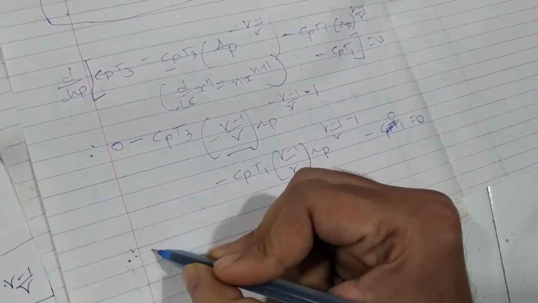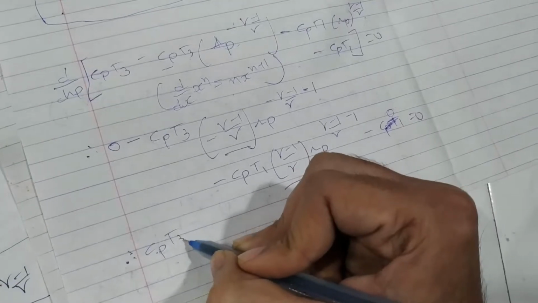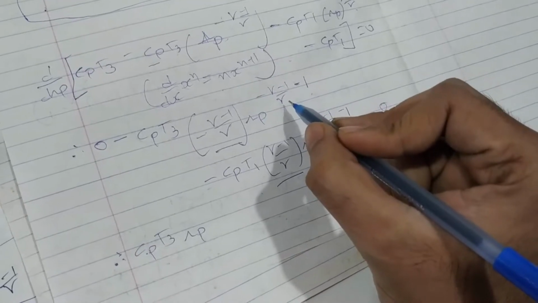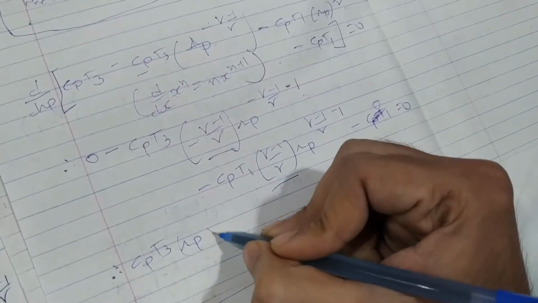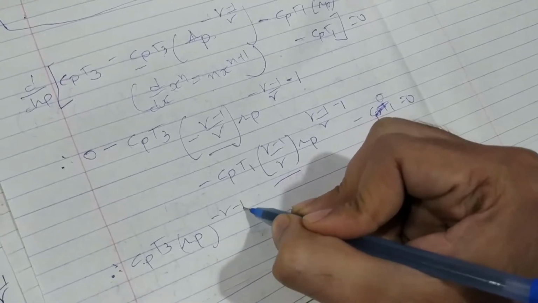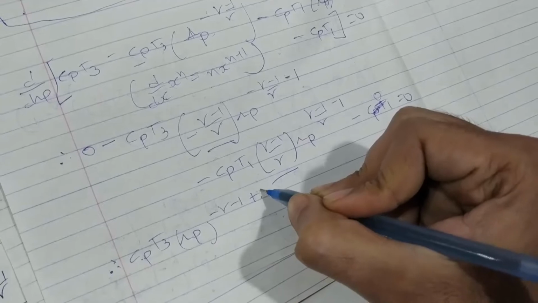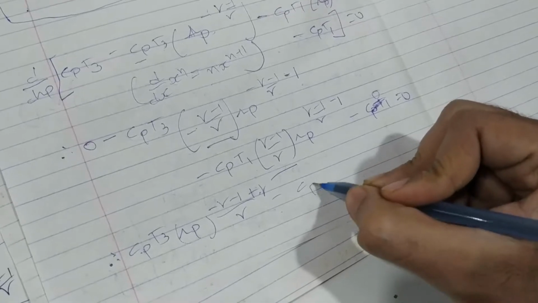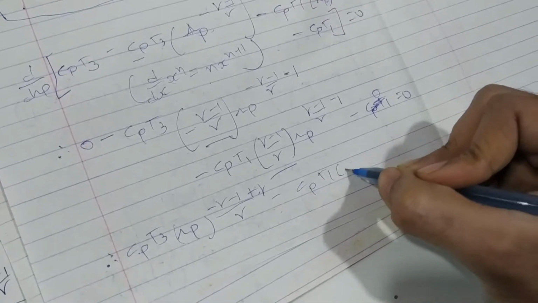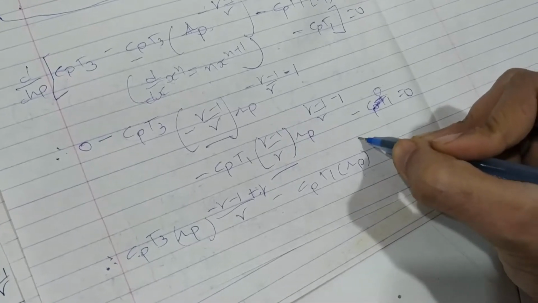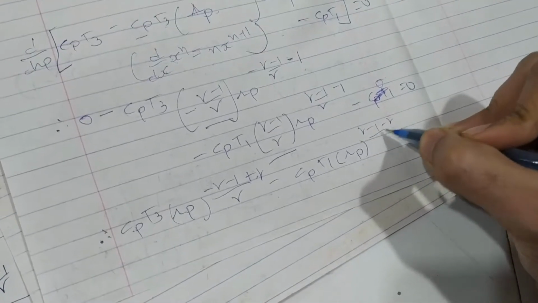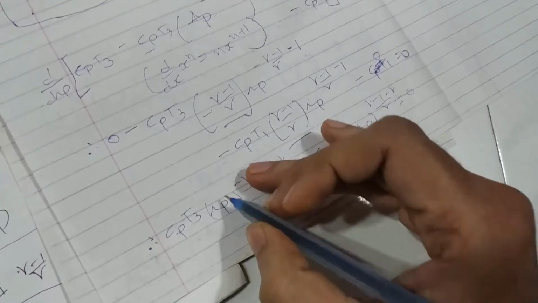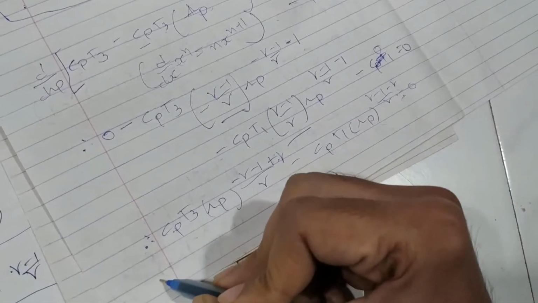So this can be written as Cp T3 Rp. I will do some calculation here. This will become minus (gamma minus 1 plus gamma) upon gamma, minus Cp T1 Rp, this will become (gamma minus 1 minus gamma) upon gamma, is equal to 0. I will cancel the Cp from this equation.